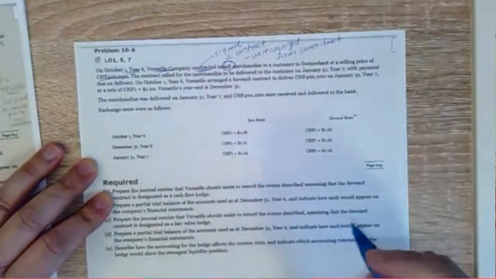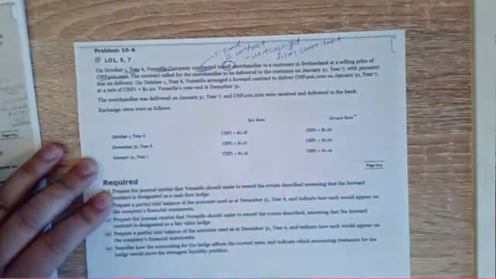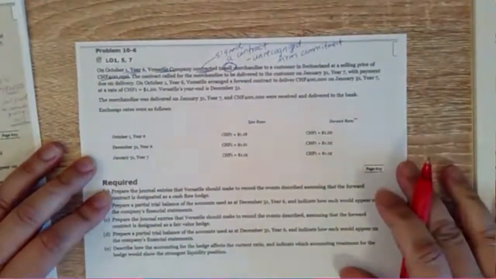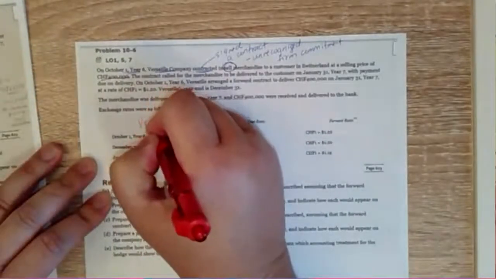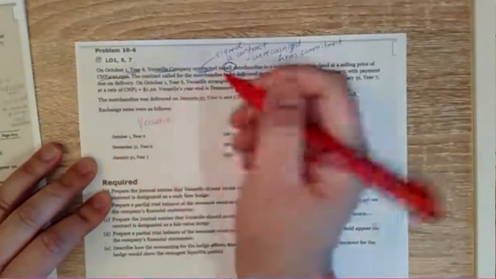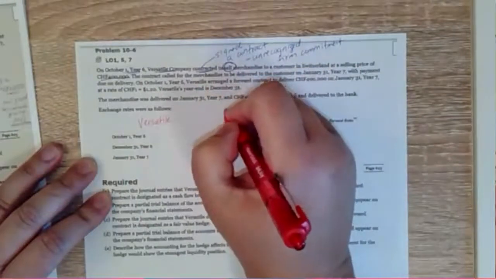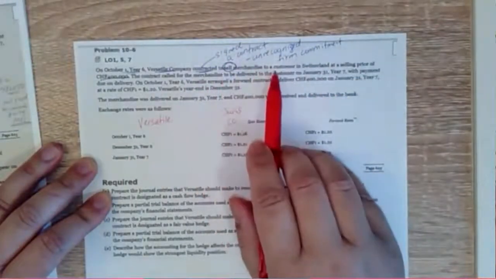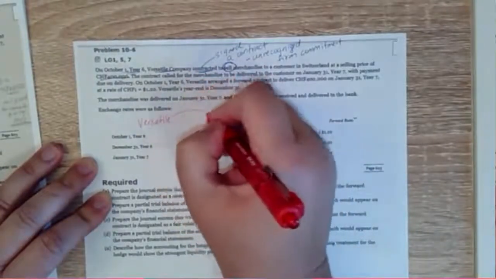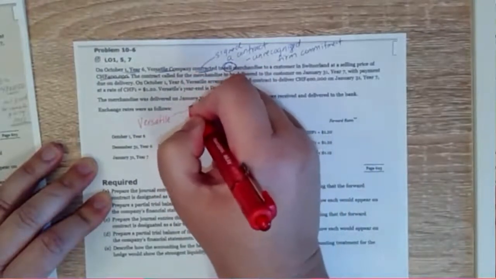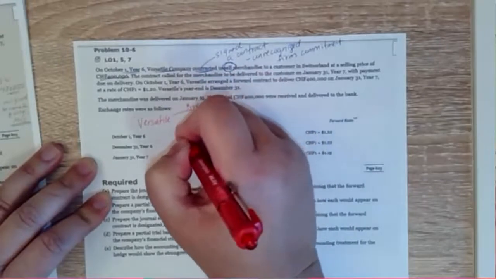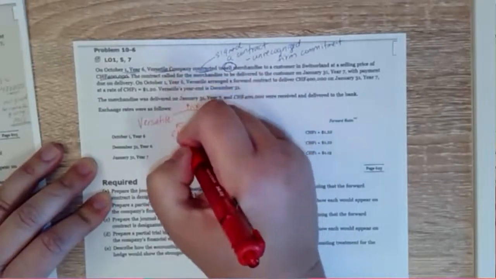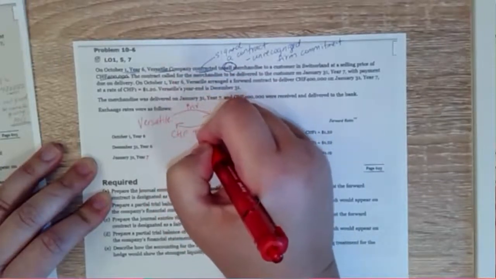So I like to draw a little diagram for myself so I know if we're getting or giving the foreign currency. So here's Versatile, and here's the Swiss Co. So we are going to sell merchandise, so our inventory is going that way. And we are getting CHF 400,000.